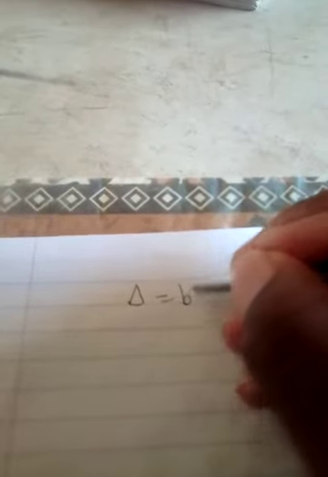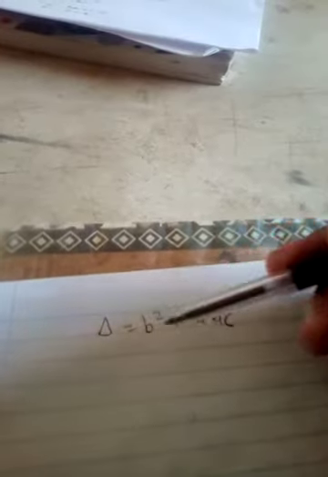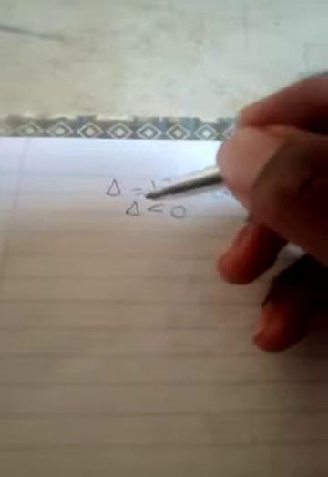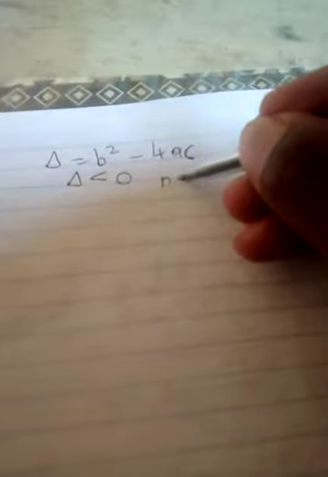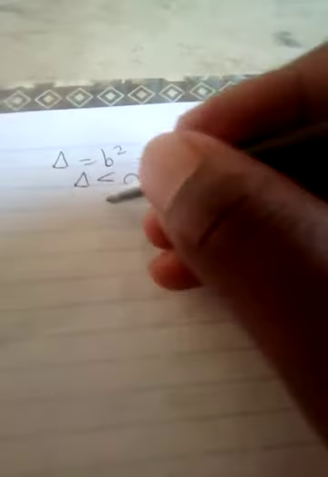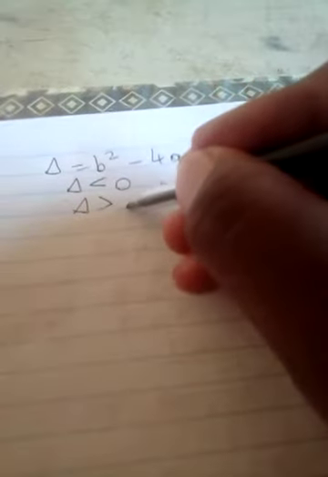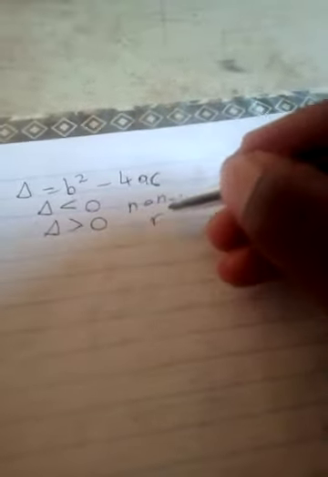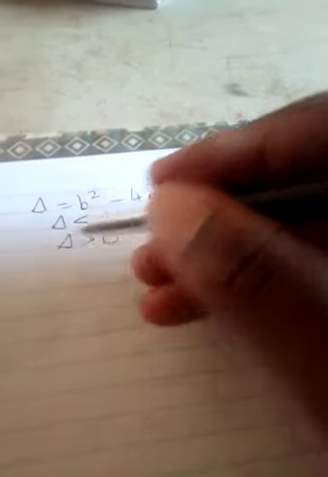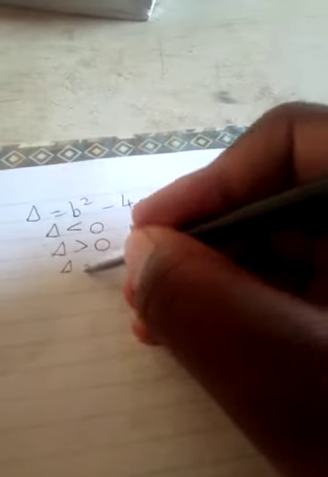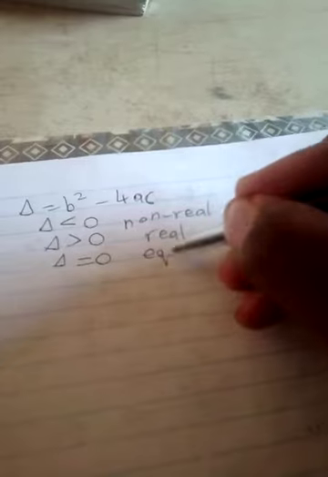We said that the delta, which is b squared minus 4ac, is the expression that is under the square root when we are using the quadratic formula. For roots to be non-real, delta has to be less than 0. For roots to be real, delta has to be greater than 0. For roots to be equal, delta has to equal 0. We have equal roots here.